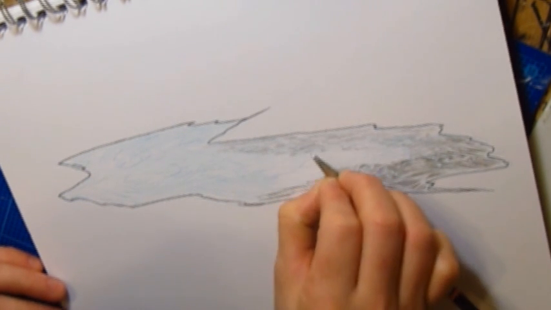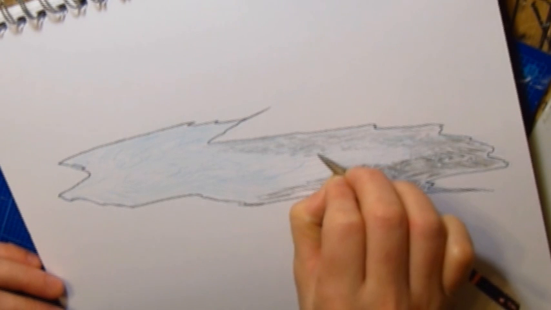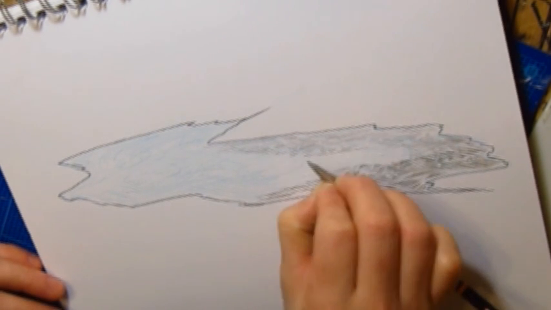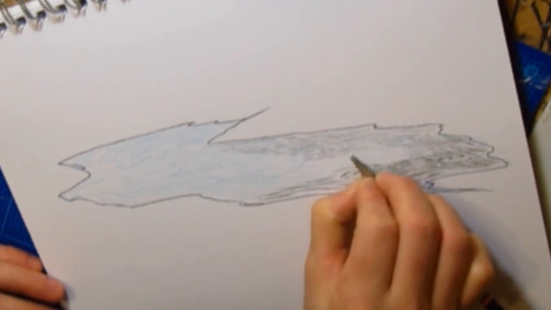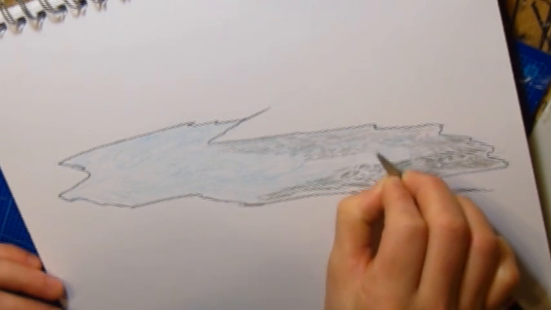So I'm using the interference pattern between the different arcs to inform where I lay in little sort of cell shadows.